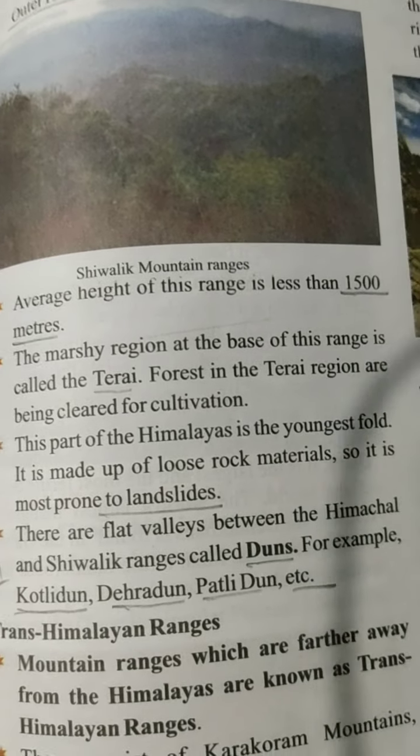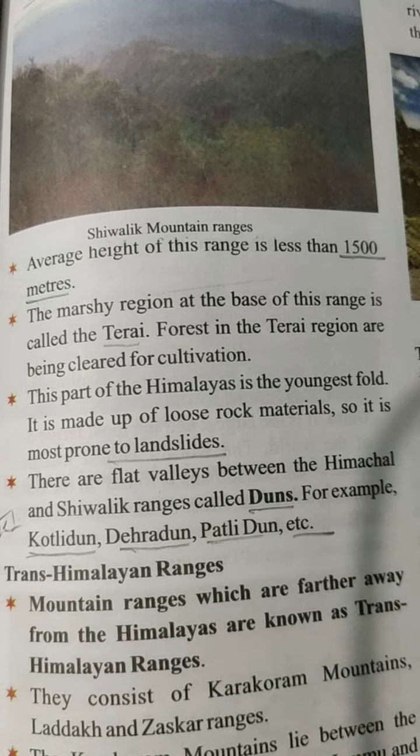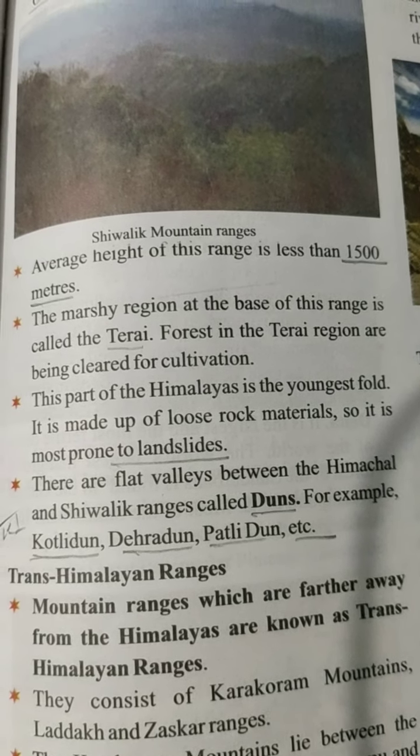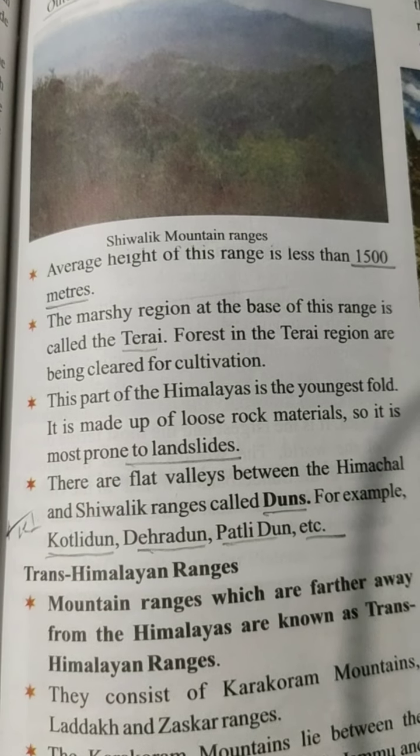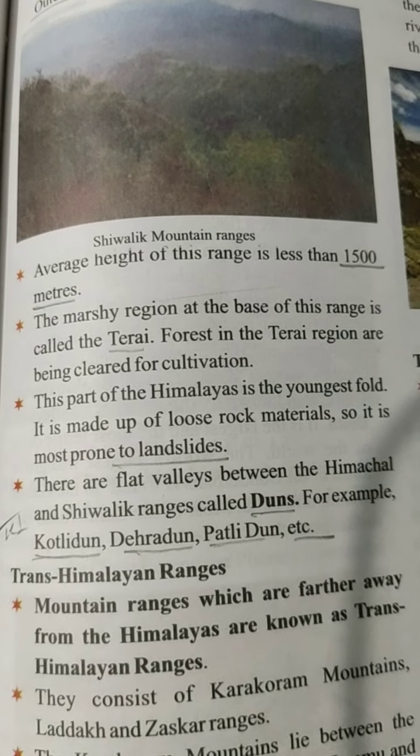There are flat valleys between the Himachal and Sivalik ranges called duns. For example, Kotli Dun, Dehradun, Patli Dun, etc.